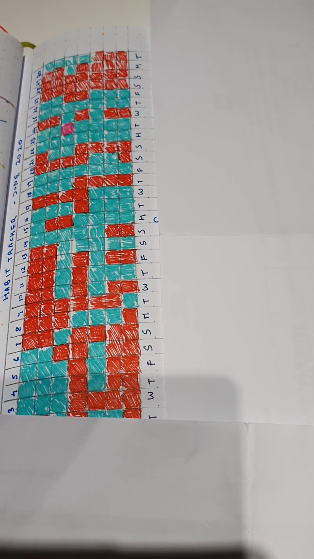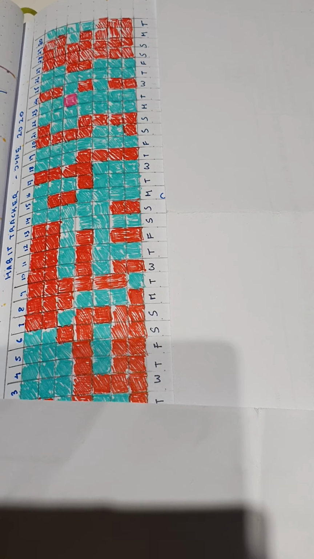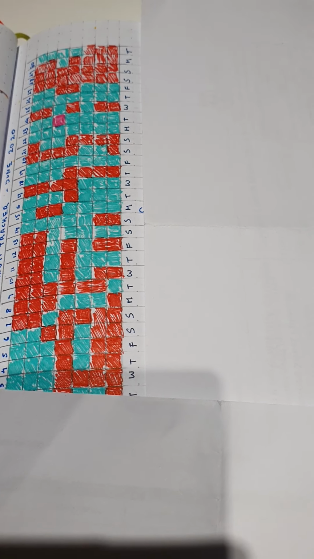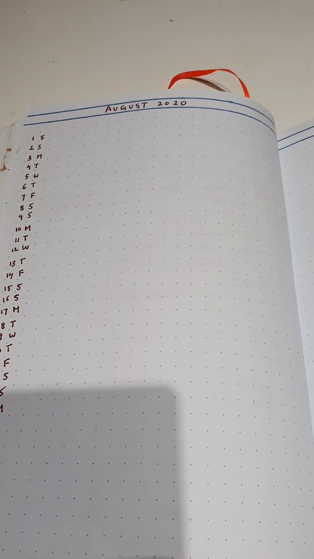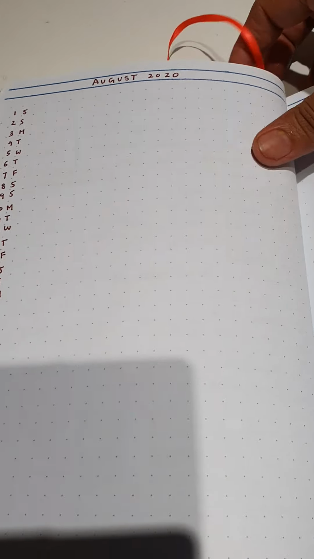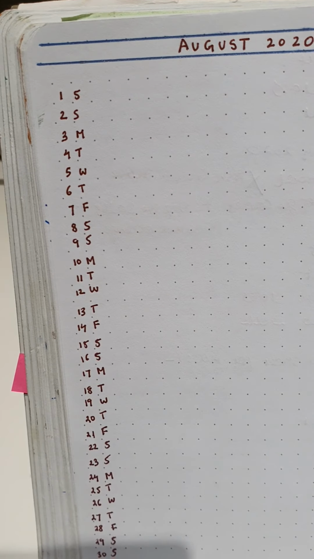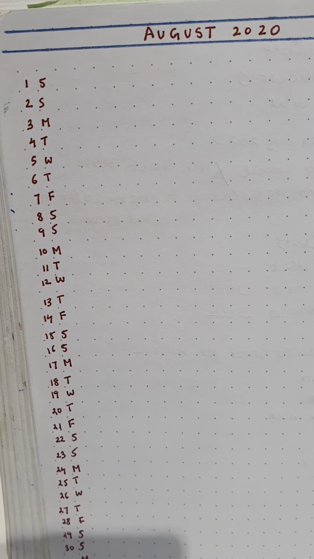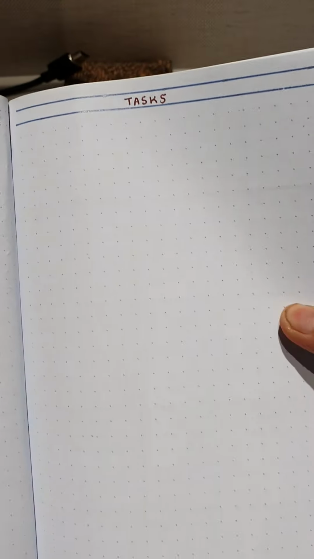of self-flagellation. So I would have the dates written here, the rows here, and corresponding days written, and I would just sort of track and reflect on these at the end of each week or at the end of each month. So here's my spread for August, which is blank. I've not filled it in. So it starts with August 2020. I have written the dates 1 to 31 and the first letter of the corresponding day here. The next page are my tasks, which I will fill out after this video.